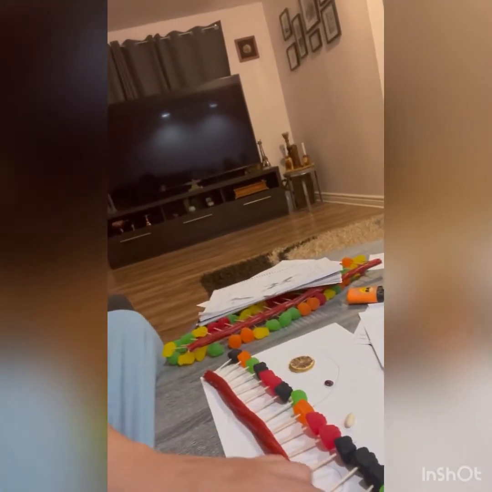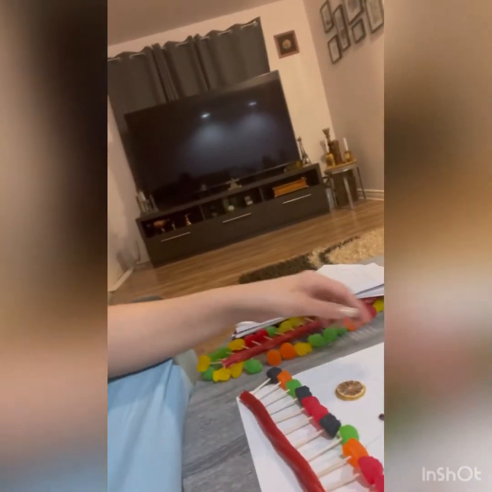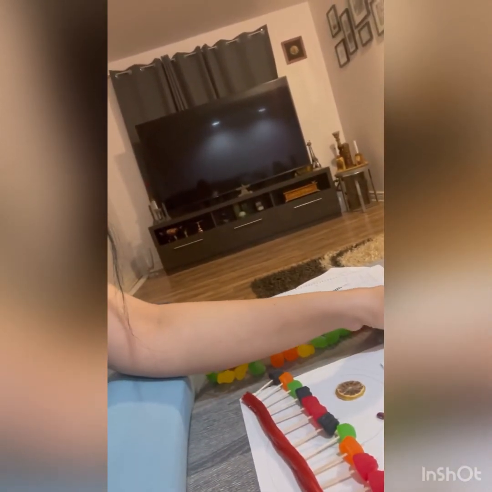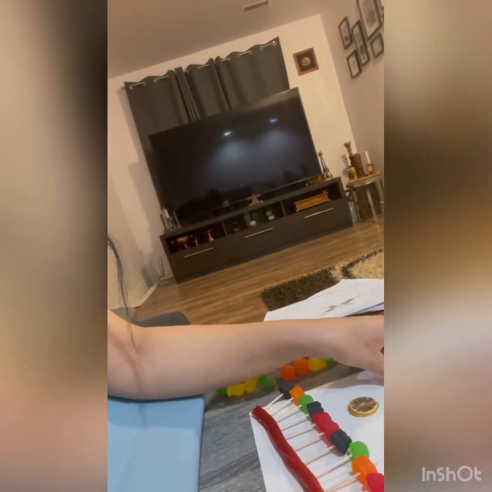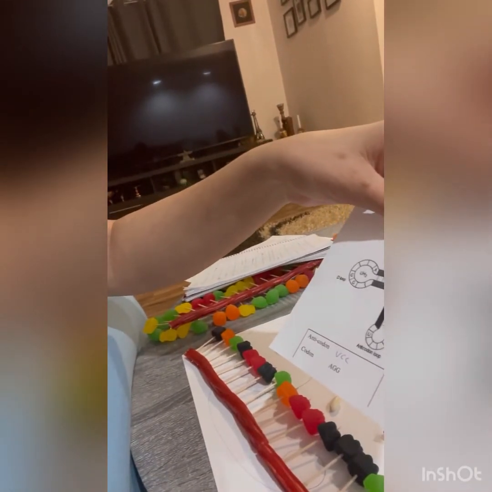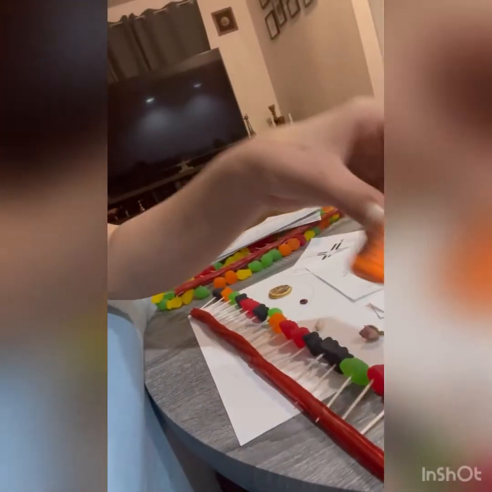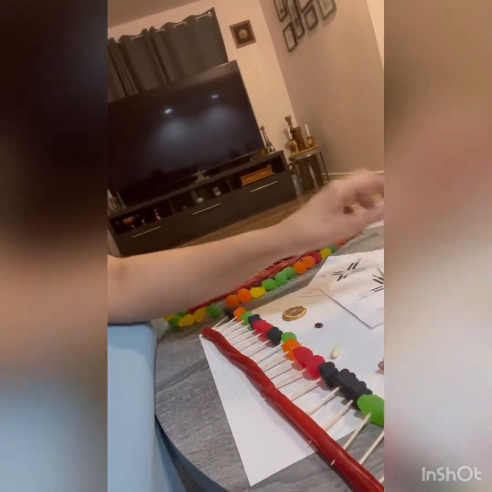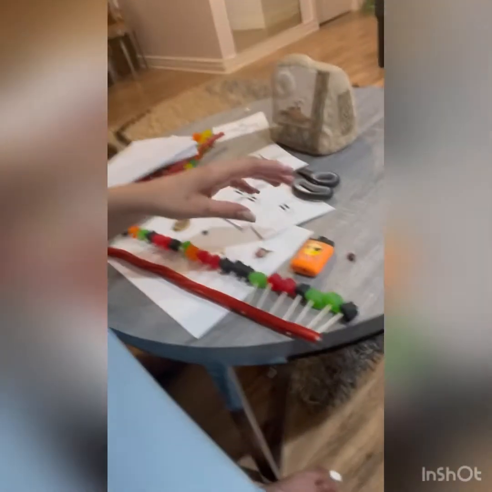My next codon is AGG. For AGG, my tRNA has the anticodon UCC. It comes and plugs in and drops the amino acid here, and the tRNA leaves.